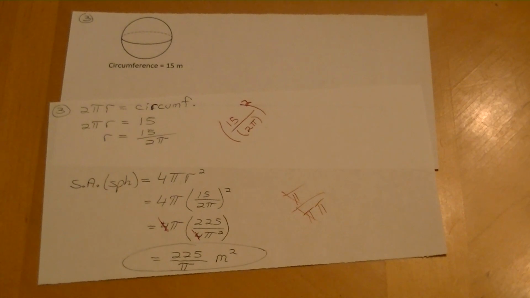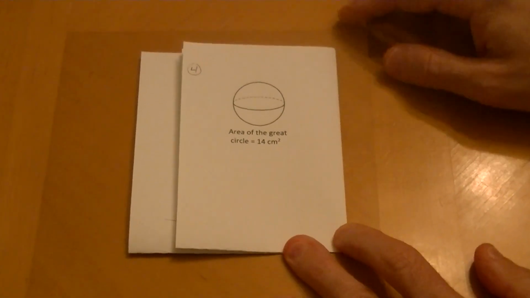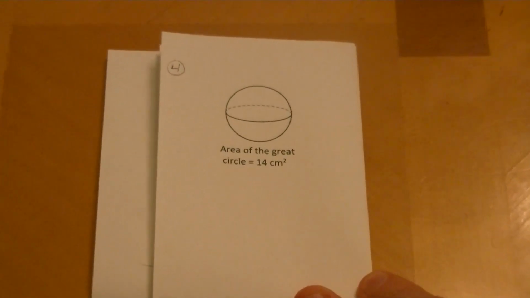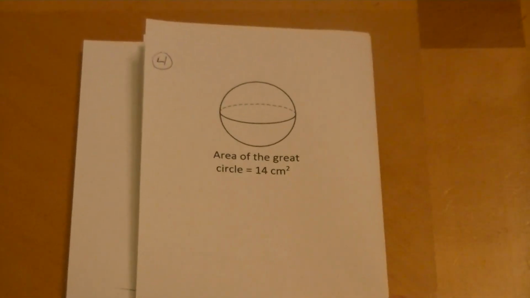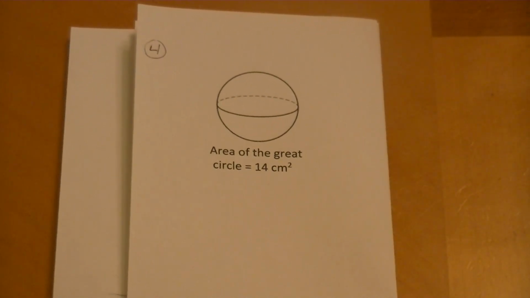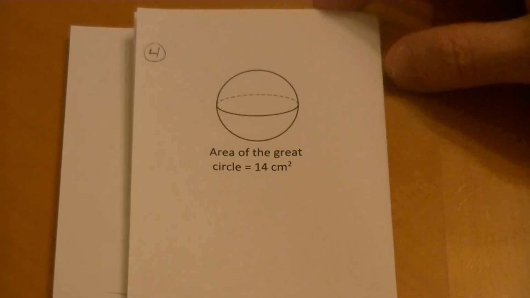And the last one is this. I'm just going to hold that because it's going to keep moving. What is the surface area of this sphere? So, I'm going to show you 2 solutions. Let's see which one you came up with. They're both correct.